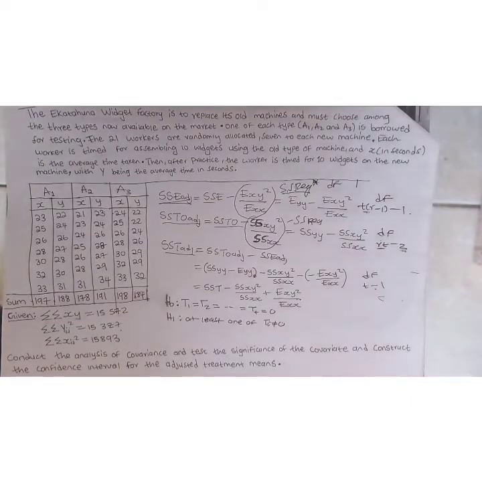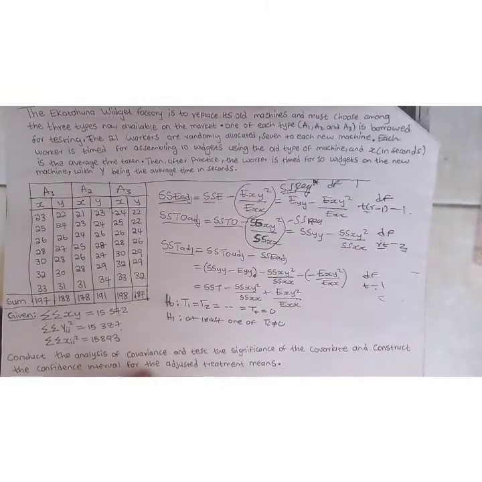So analysis of covariance. Here we are focusing on the analysis of covariance of a completely randomized design with one covariate. In this case it's just the combination of the CRD and applied linear regression. We are going to conduct the analysis of covariance and test for the significance of the covariate. We also construct the confidence interval for the adjusted treatment means, and also between two adjusted treatment means.